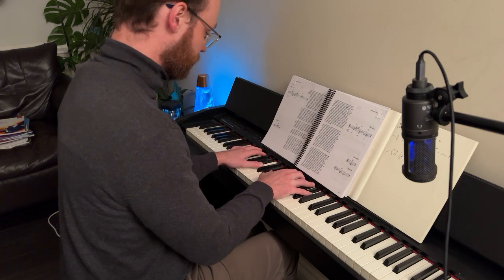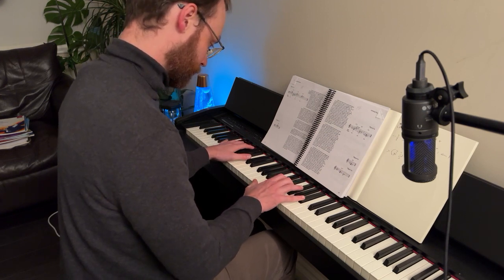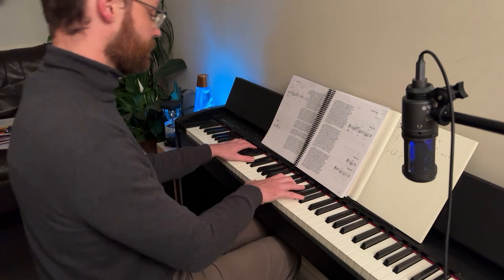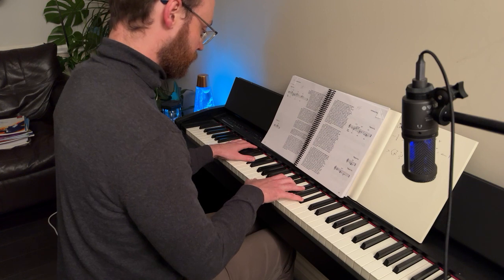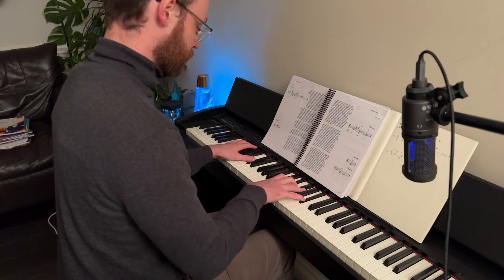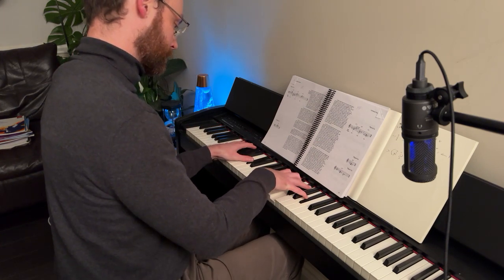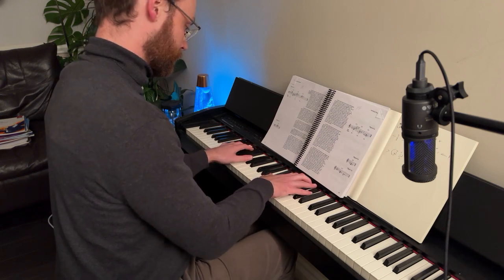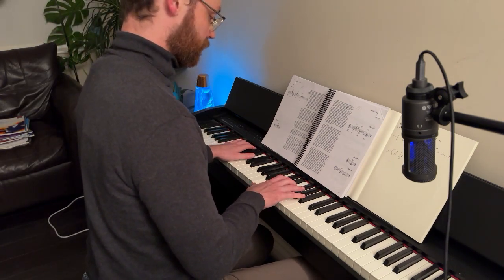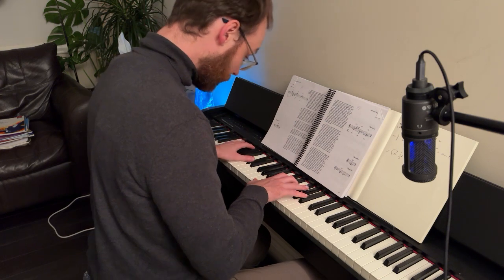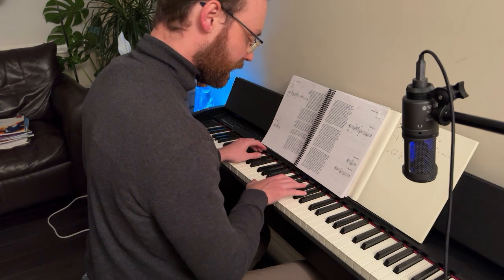Grasp of it. Need the 7th there. Around here I start to lose it around G flat because I hate playing and working out chords around here, so G flat.